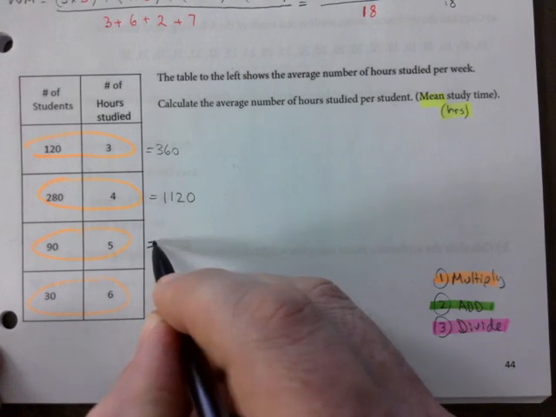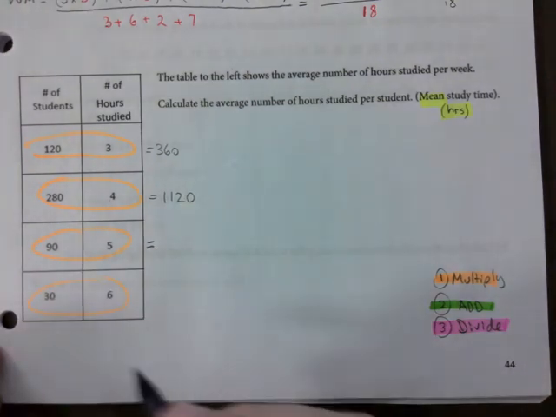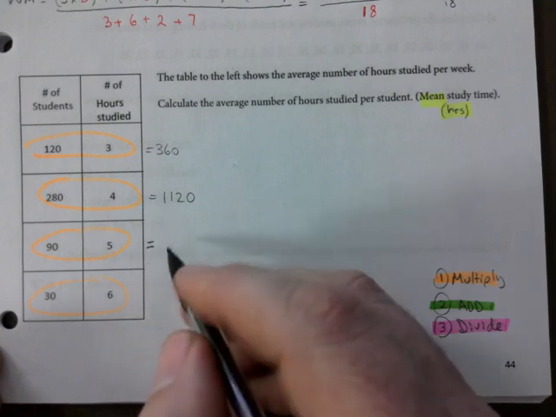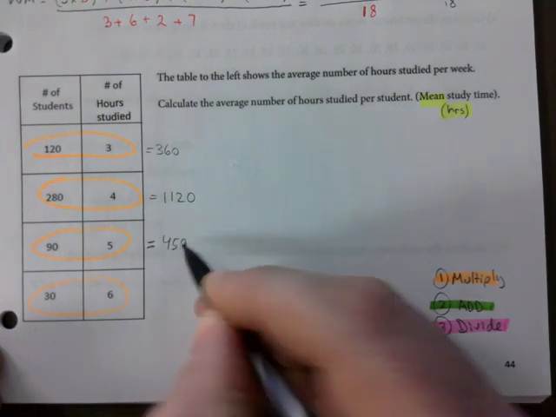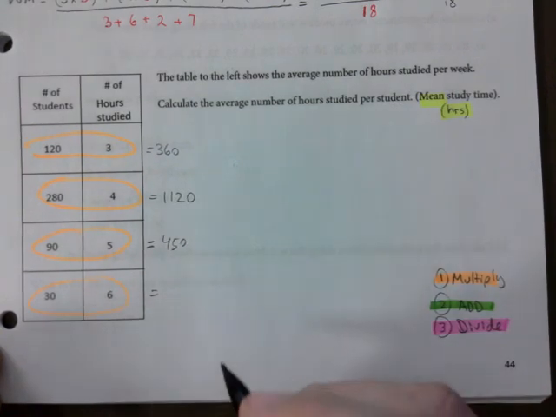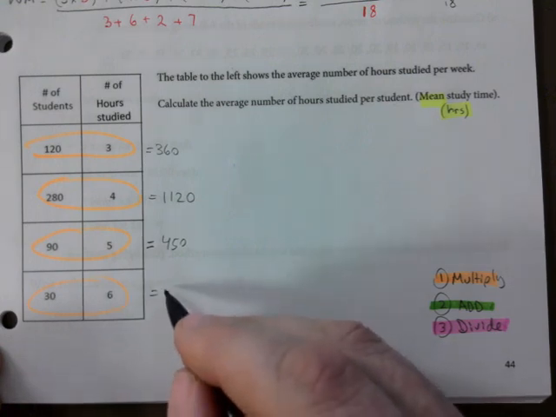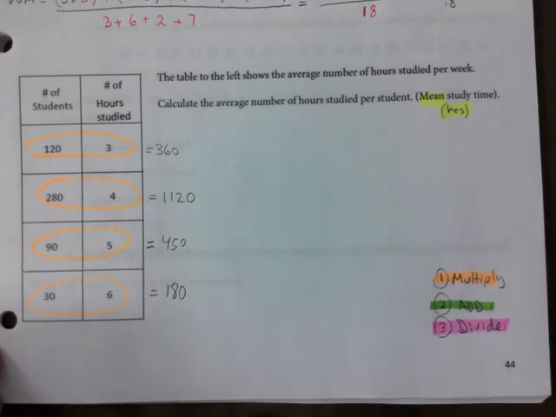I'm not good at mental math. I'm just copying off my notes, by the way. 9 times 50, 450. Yeah. 3 times 6 is 18, so 30 times 6, sorry, is 180. And there you have your first step done.